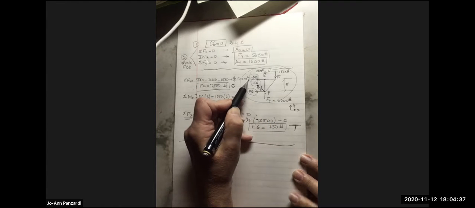I have a question. Yeah, Jack. If we had wanted to do a moment about C to find FG, that would work too, right? Yes, let's do it. Let's do a check. Remember, I said this at the end of last class. Let's do a check and say moment about C. Now, C is a virtual point, right? It's a point over here. But DC goes through it, FC goes through it.